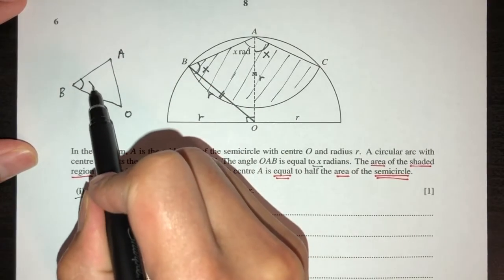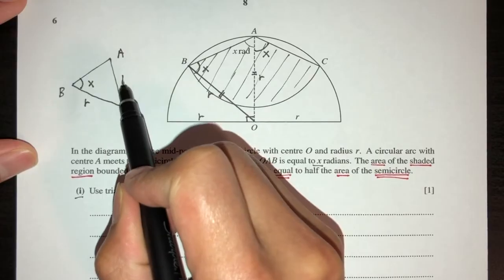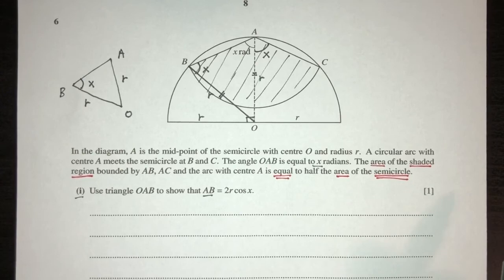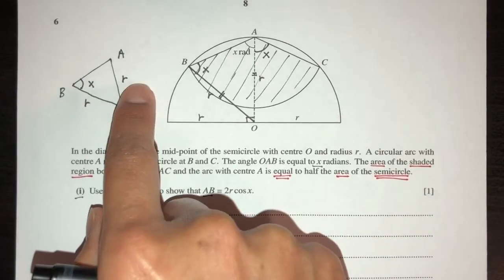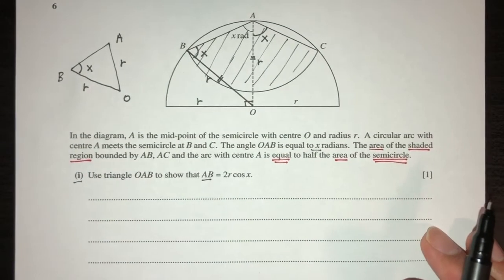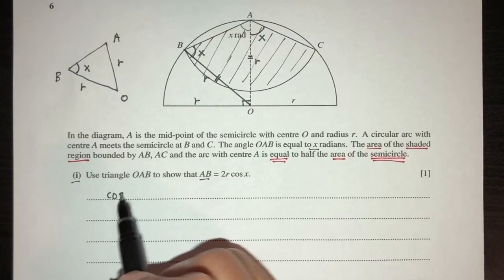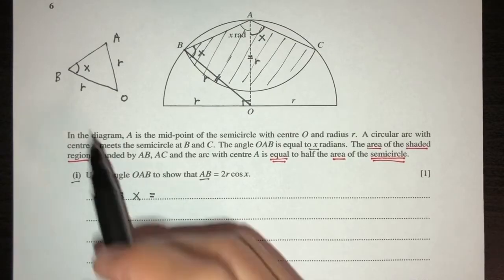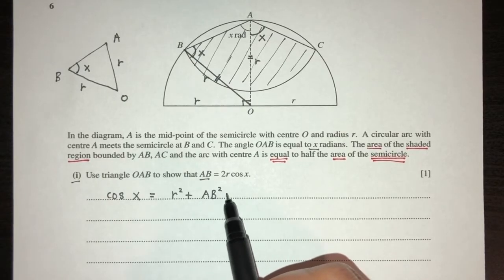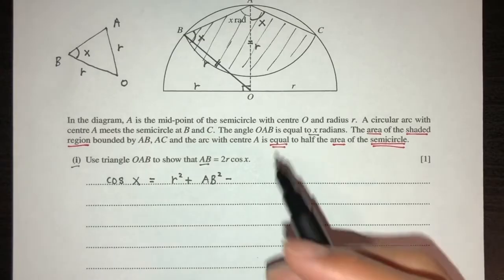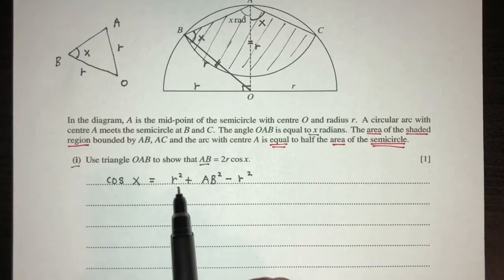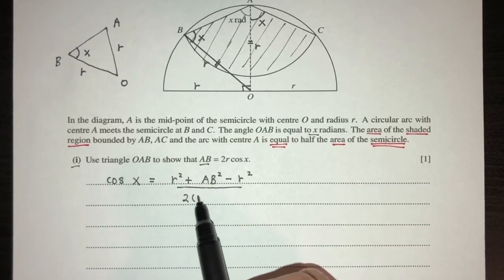So this is the angle x. We know this is R, and this is AB. So we have to find AB. How can you find AB? Since we know these two sides, and we know this angle, we can use our cosine rule, right? So you can say cosine of the angle x is equal to the squares of both sides, which is R squared plus AB squared, minus, of course, minus this side squared, divided by 2 times R times AB.